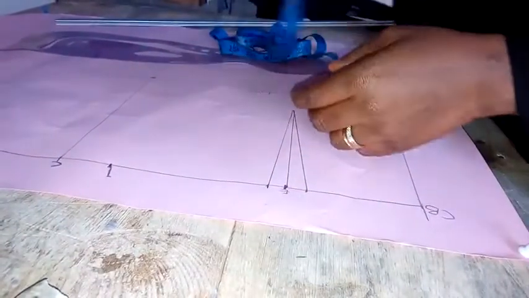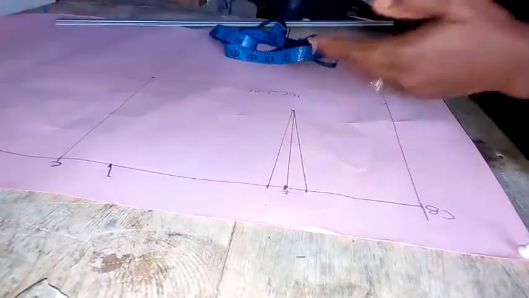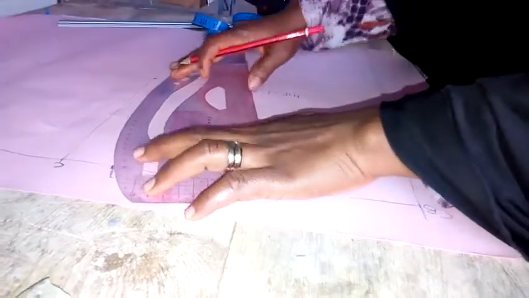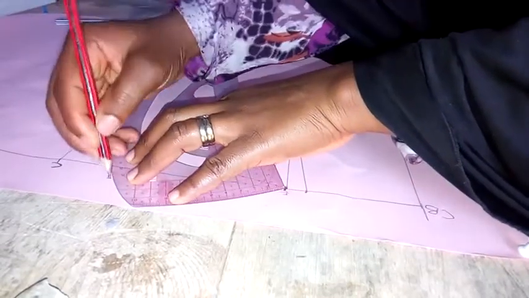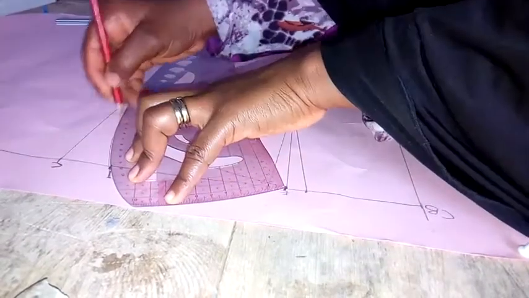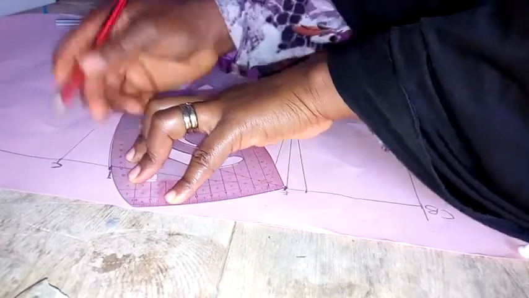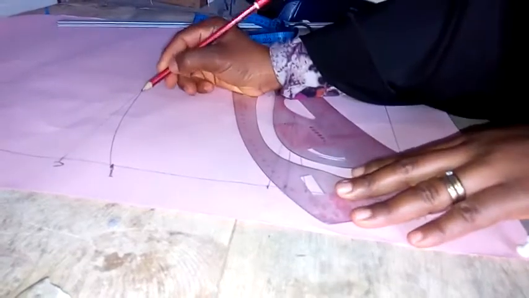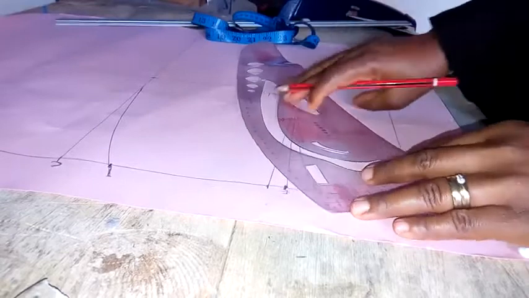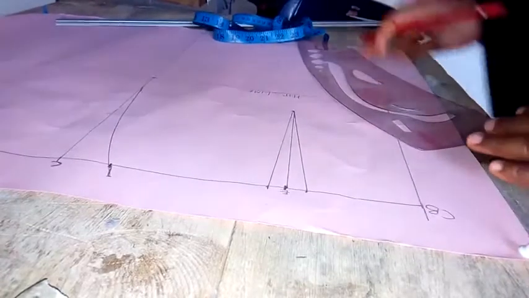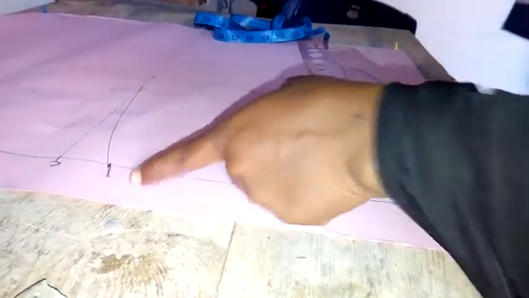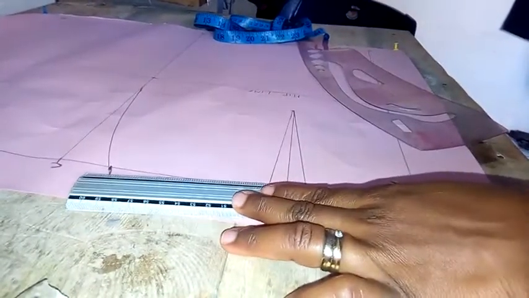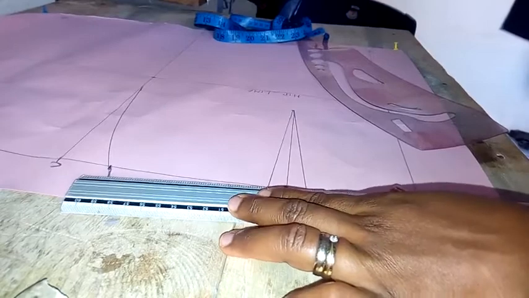You can measure 0.25, I'm using 0.5. So I'm going to go down like this just to shape my hip. So I have this. Now we are almost done. Now that we have this extension here, we're going to join this extension to the middle of the darts.